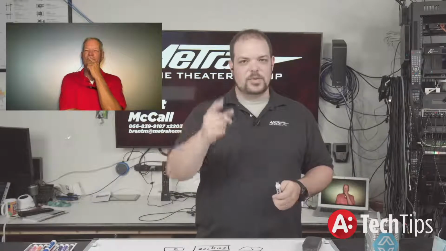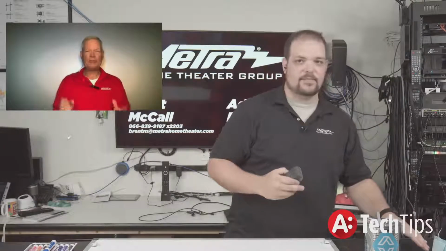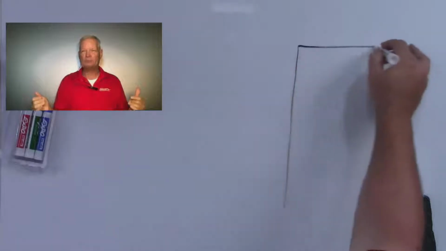So when you're looking at the layout, I'm going to draw something else here. And Brent, can you describe what the floor plan for his situation looked like? Essentially, the house is built in an H pattern. You had two long wings, and the center of the house is like the crossbar of the H.